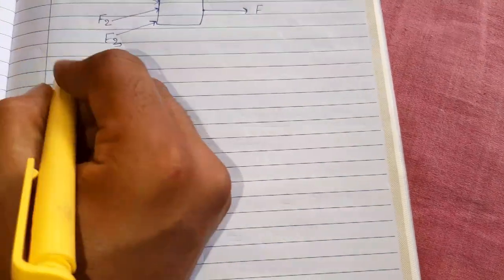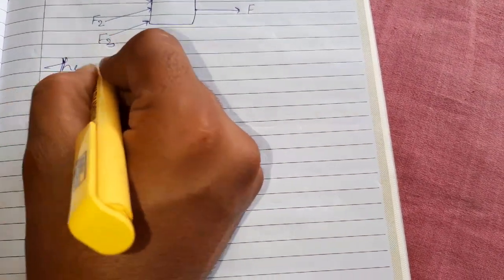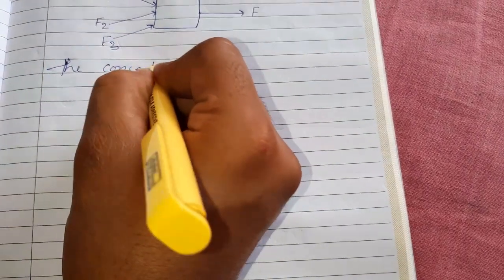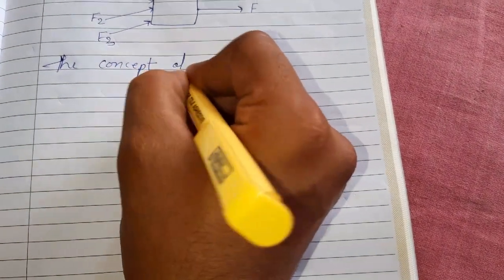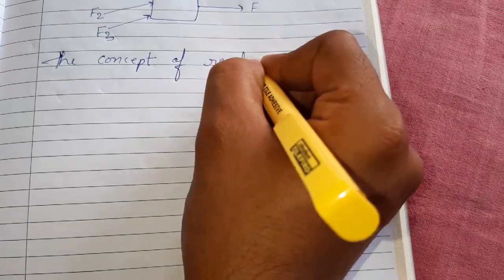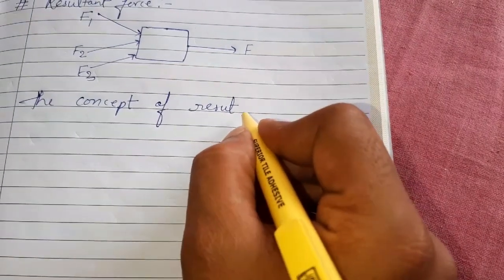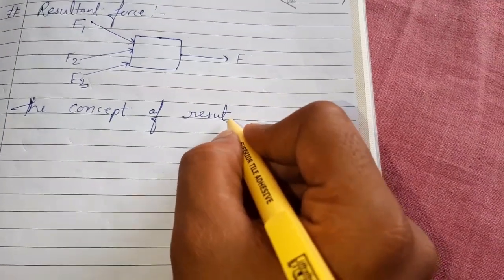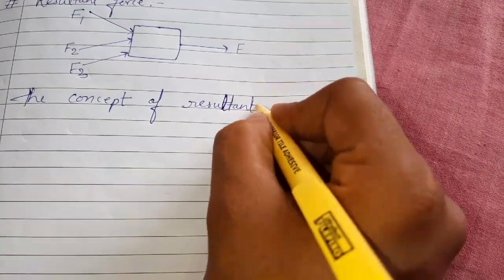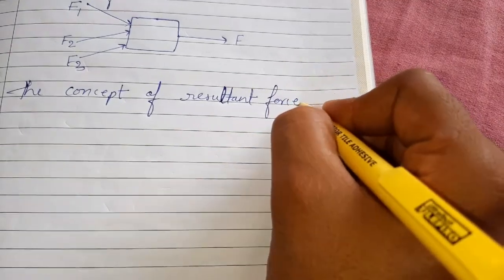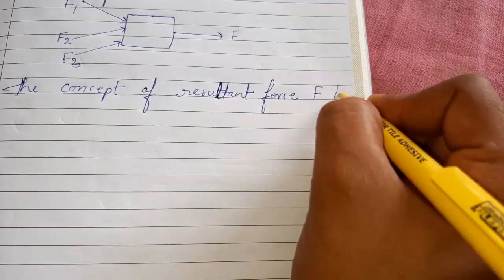So I will write here the concept of resultant force.